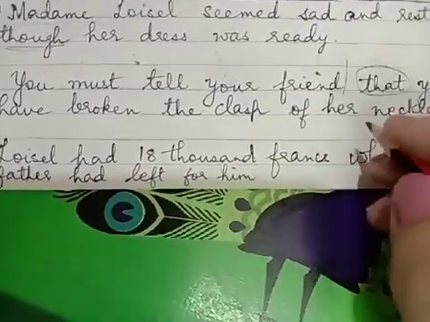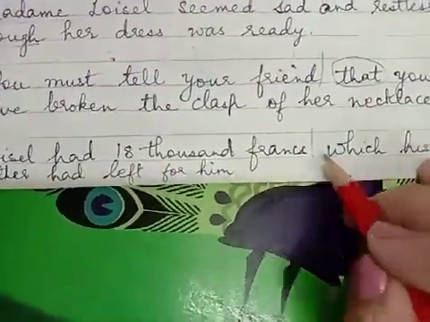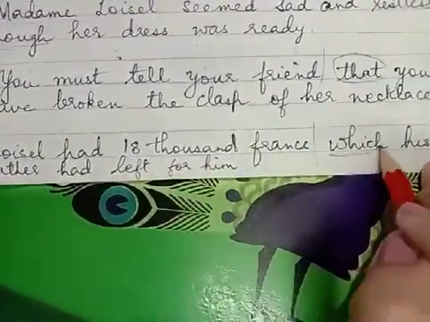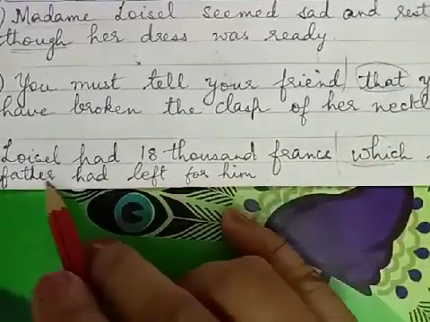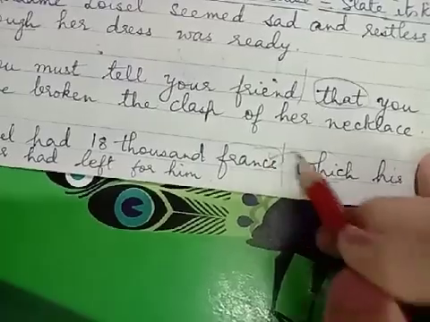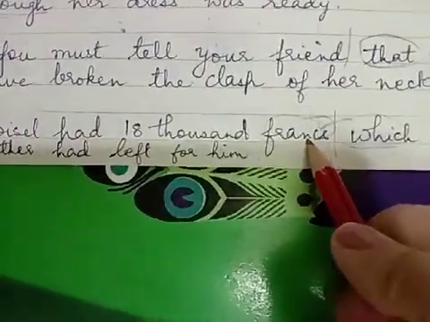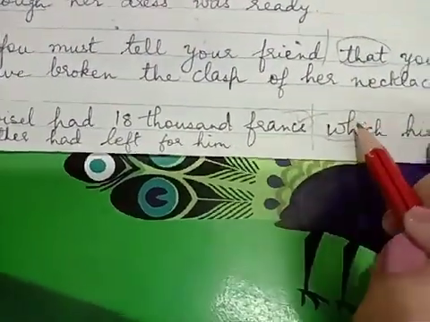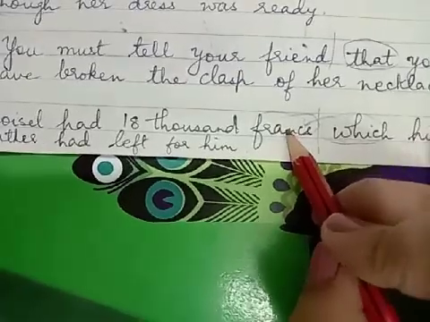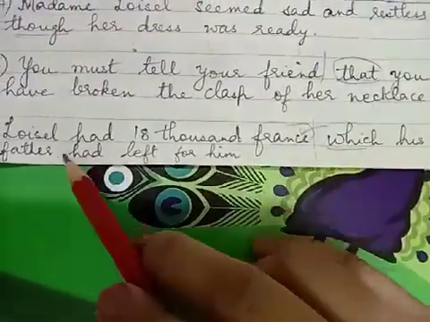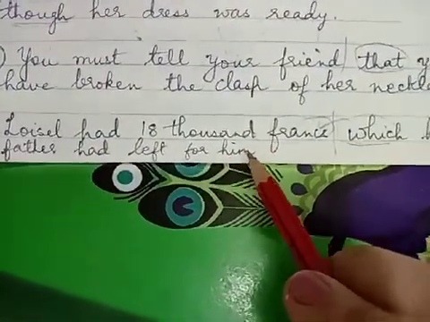Loisel had 18,000 francs. Sentence breaks here. So this is your main clause. Which his father had left for him, which is a subordinating conjunction. Now, which his father had left for him is talking about the money, the francs. Okay, this part of the clause is talking about the 18,000 francs or the money that his father had left for him. So here in this case, we can take it as an adjective clause. The word which is referring to the money, the francs. Okay, so Loisel had 18,000 francs, main clause, which his father had left for him, subordinate, adjective clause.